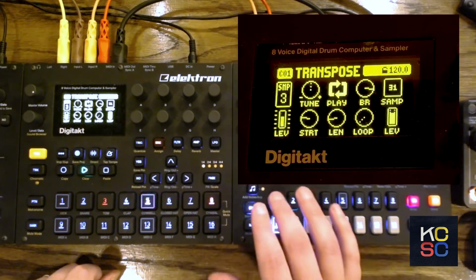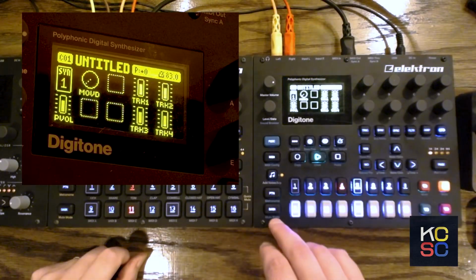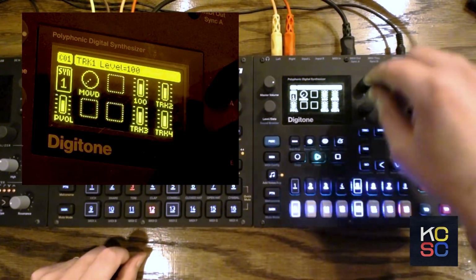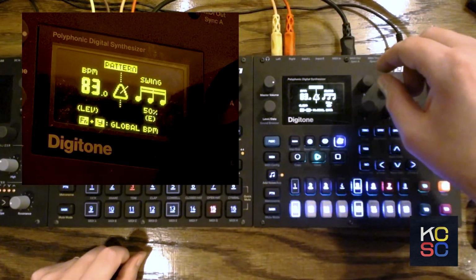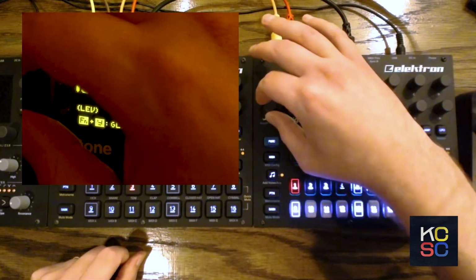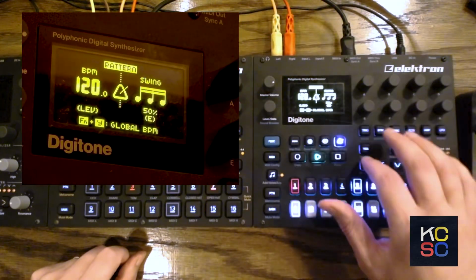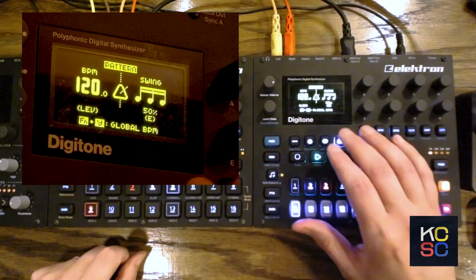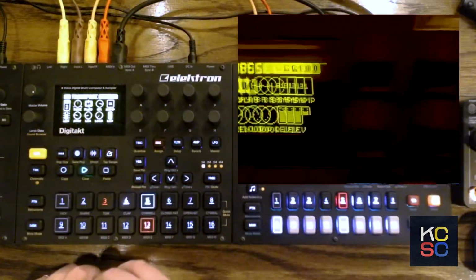So we go here, just changing that. Oh, so I was at 83. Let's change the BPM back up to 120. Keeping it simple, doing 120. Forgive me for just doing 120. I will show a time stop or tape stop thing later though.